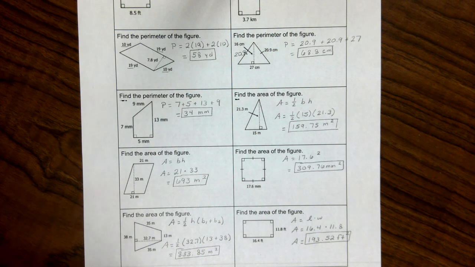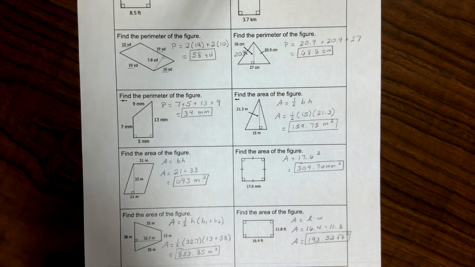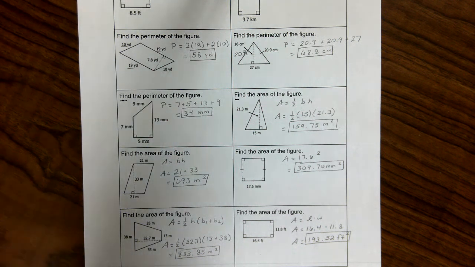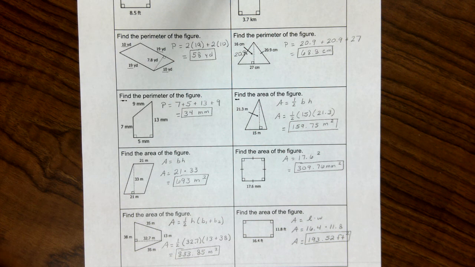So your homework, I think there's 25 problems, but you have to find both perimeter and area for all figures. I want to see an area answer and I need a perimeter answer. You have to have both. If I don't see both, you're getting half credit or whatever credit you give me, okay? So as always, if you need help, just let me know.